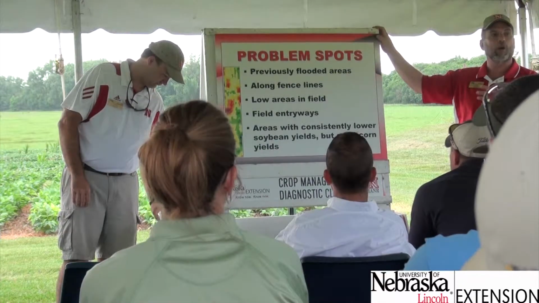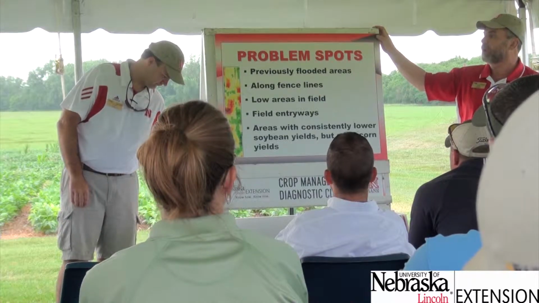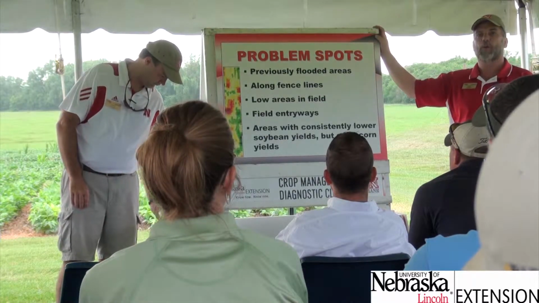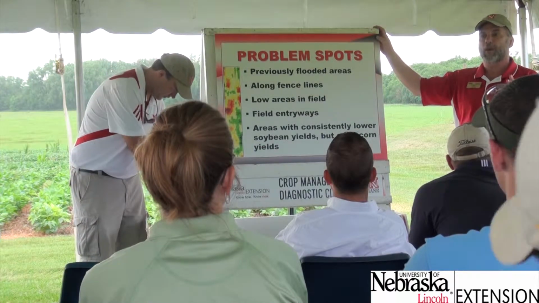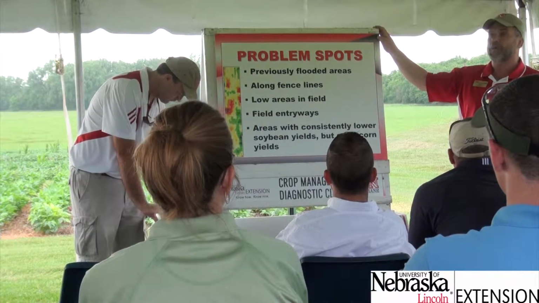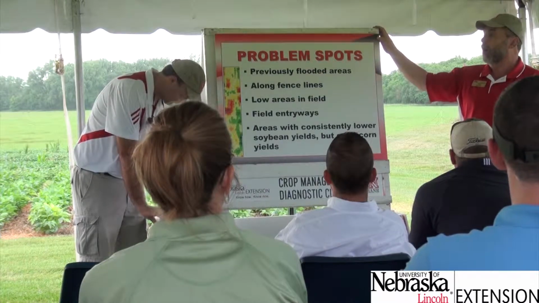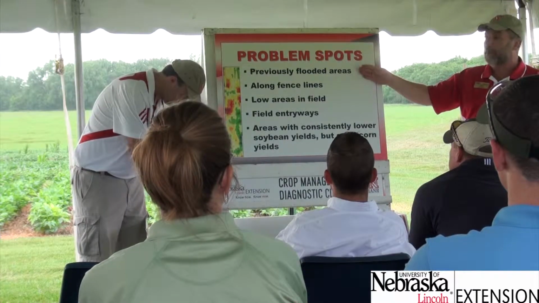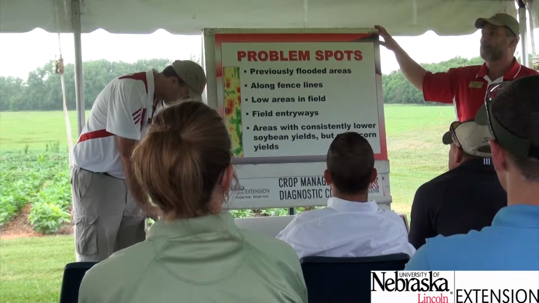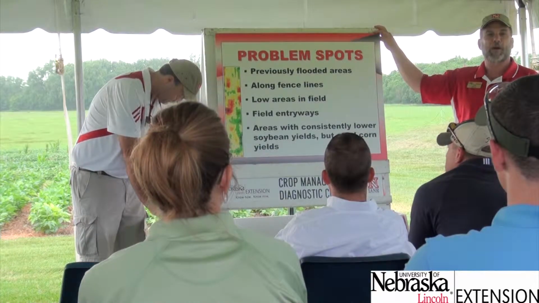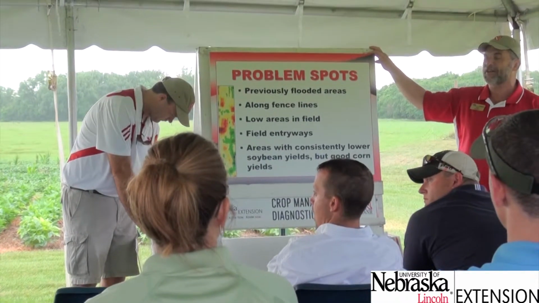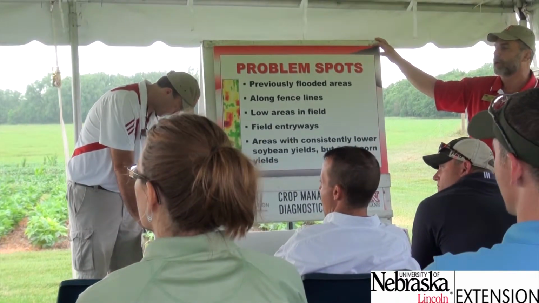When we talk about problem spots, where we're likely to find it in the field, think about it: anything that will move soil around can move SCN around. So if I'm going into a field and I don't know it's there, but I want to see if it's there, places I'm going to sample would include flooded areas. It may float in with water. If it wasn't all the way up and down the Missouri River bottom close to the river in the past, then it should be after this year.